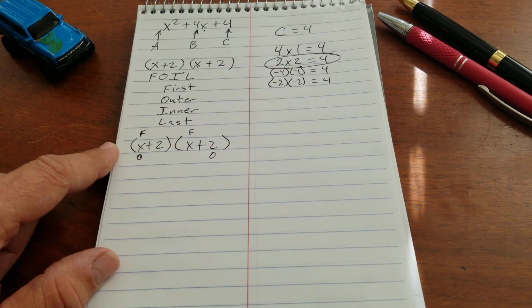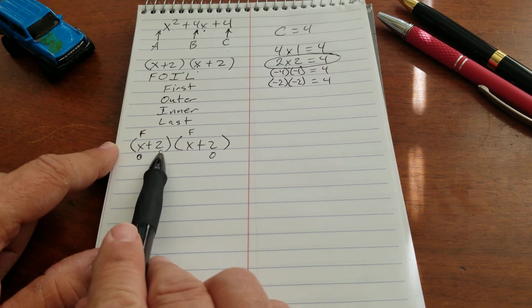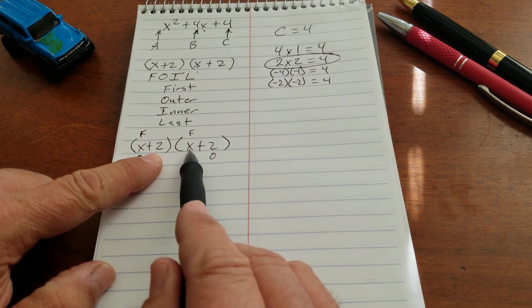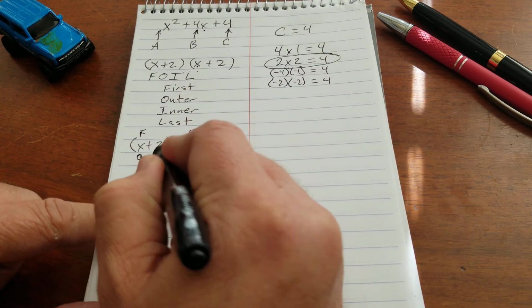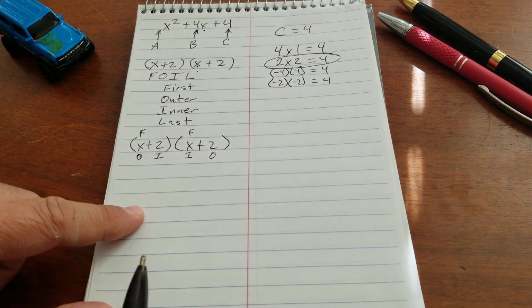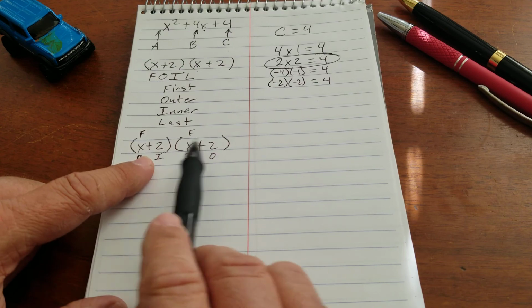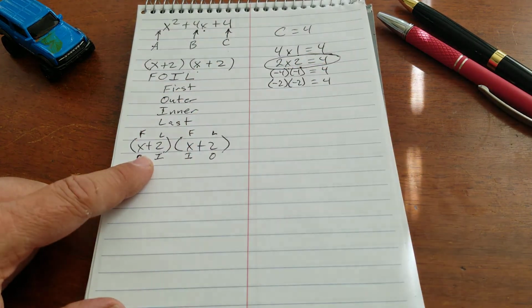And then we have our last terms. Or I'm sorry, we have our inner terms. All right, so what are our inner terms? Well, if you look at the two parentheses, the inner term here closest to the center is a 2 here, and the closest to the center is an x here. So we're going to label those our i's. Okay? And what are our last terms? Well, in terms of these parentheses, our last terms are a 2 and a 2. So we'll label these L and L.